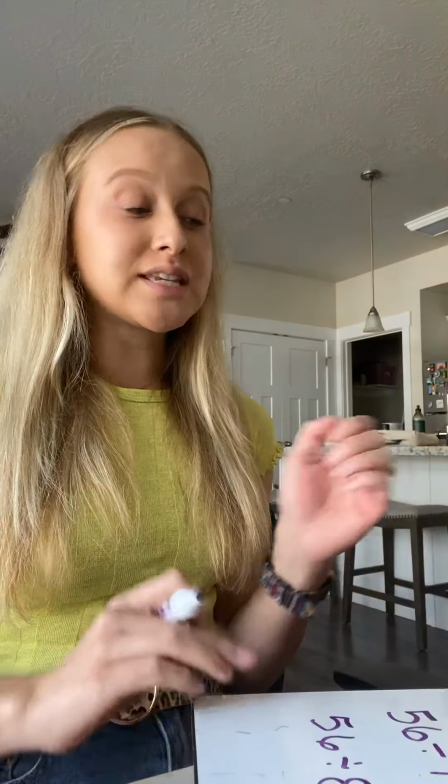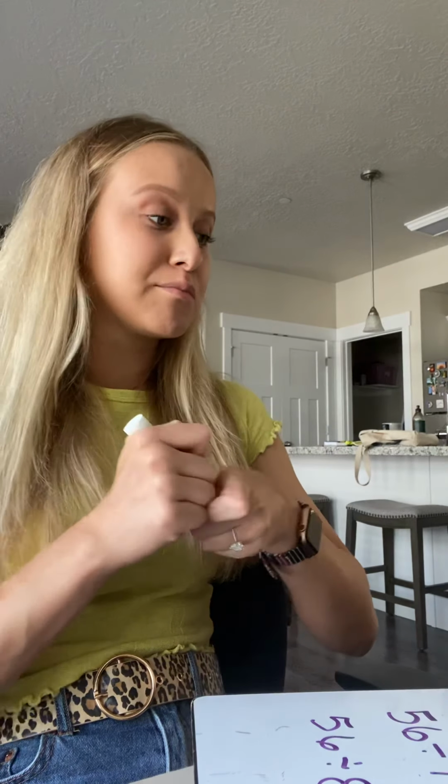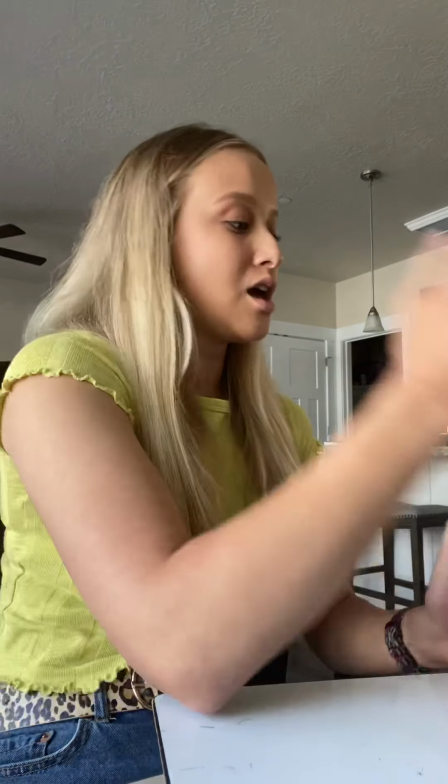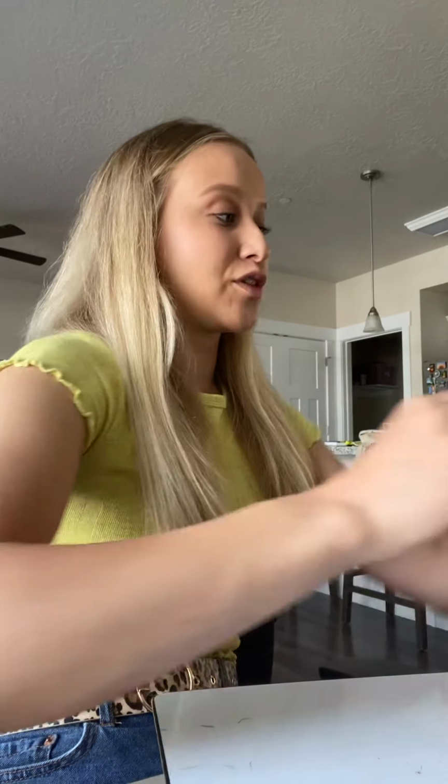So for this next part of the lesson, I am going to be giving you a division problem and a strategy to use to solve. So get your paper and pens ready. I'm going to go back to the first strategy. So for this first problem, you will use repeated subtraction.